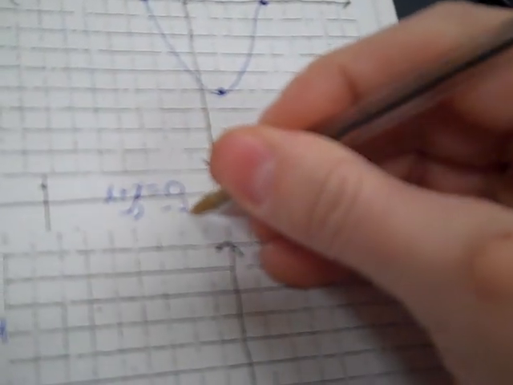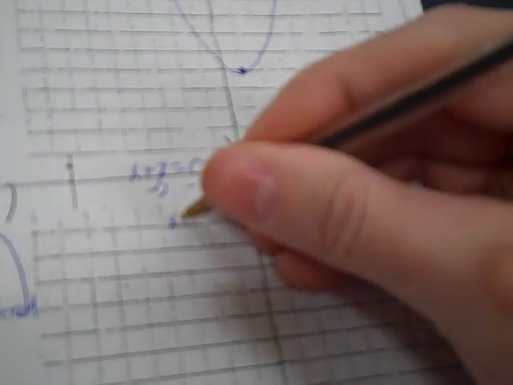So set both expressions in the parentheses equal to 0. So x plus 2 equals 0. X minus 4 equals 0. So you subtract 2 from both sides, you get negative 2. X equals negative 2. And then plus 4. X equals positive 4. Those are my first and third x's.